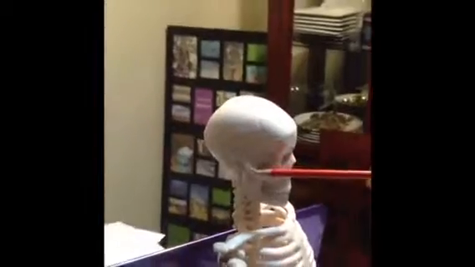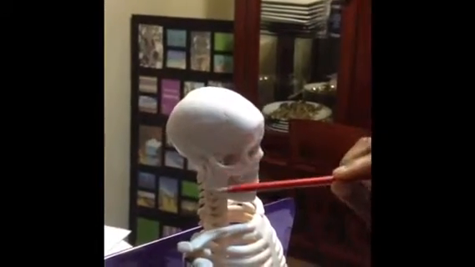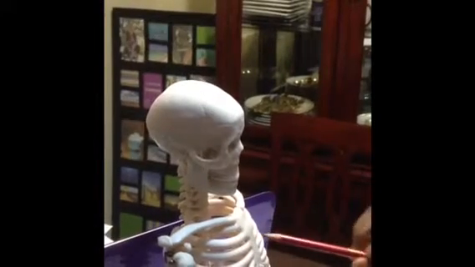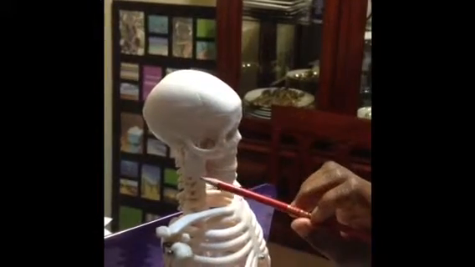Next is the temporal bone, starting with the temporomandibular joint. This area here is the temporomandibular joint. The mastoid process.